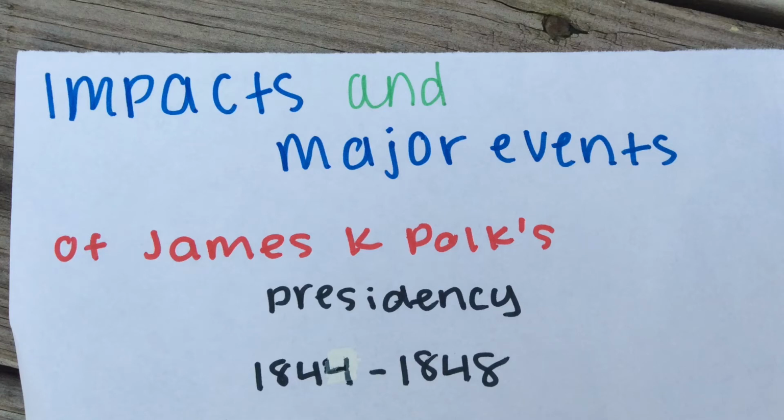There were several major events of James Polk's presidency. In 1845, the Manifest Destiny began. In December 1845, Texas became a slave state, and in 1846 to 1848, the war with Mexico happened. In June 1846, the Oregon Treaty granted the U.S. Idaho, Washington, Oregon, and Montana.